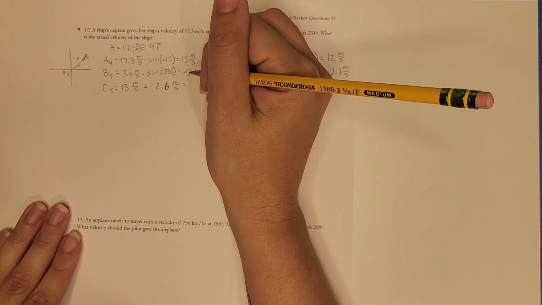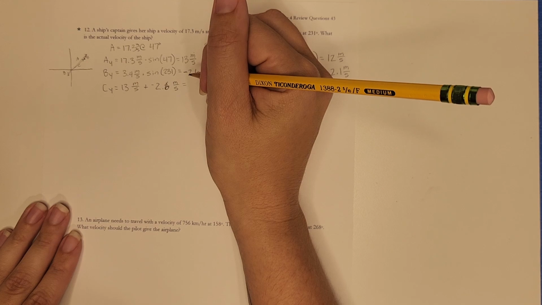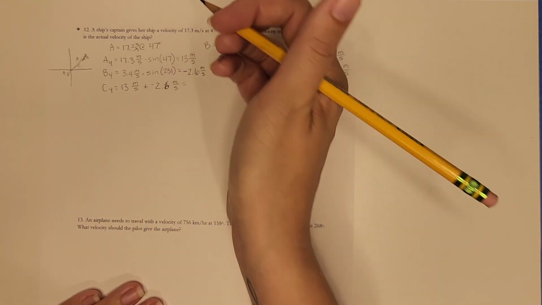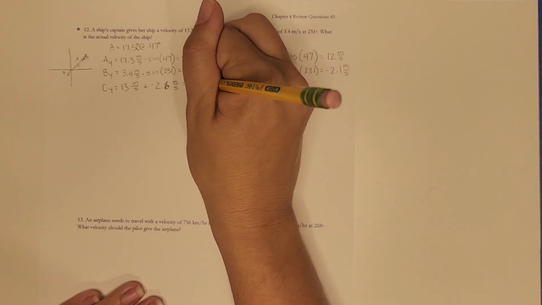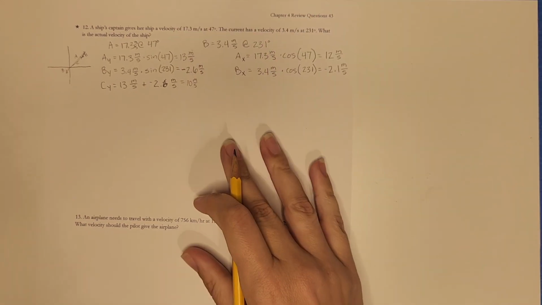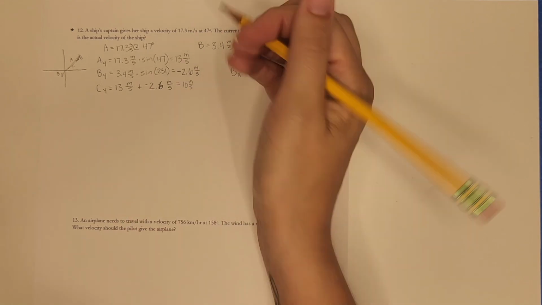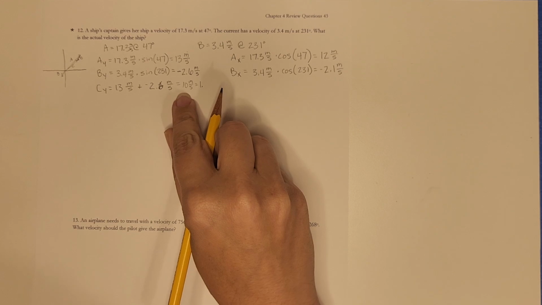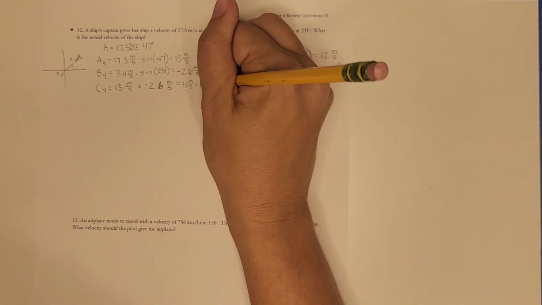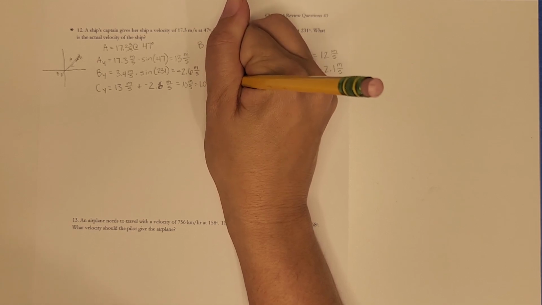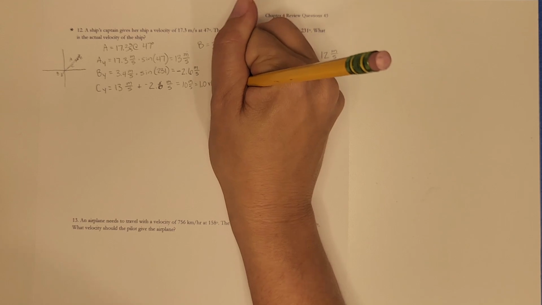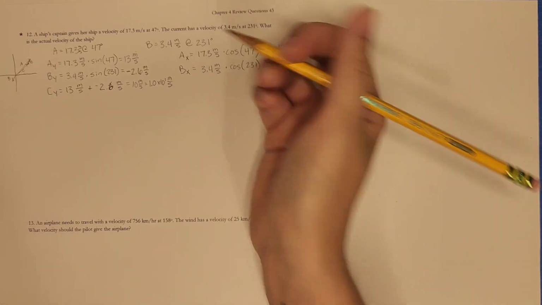Subtracting, I get 10 meters per second, but to denote that this is still two significant figures, I'm going to put 1.0 times 10 to the 1 meters per second. So that's my CY.